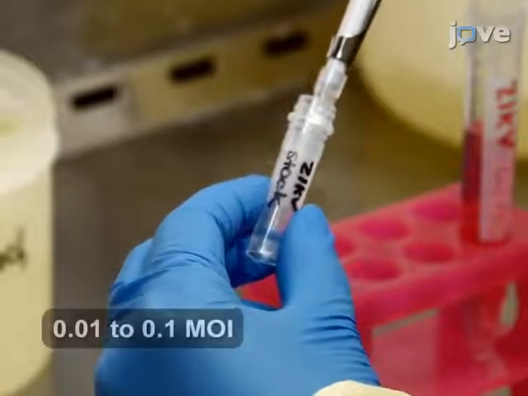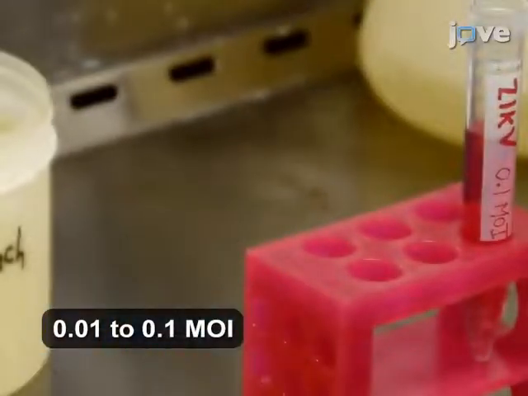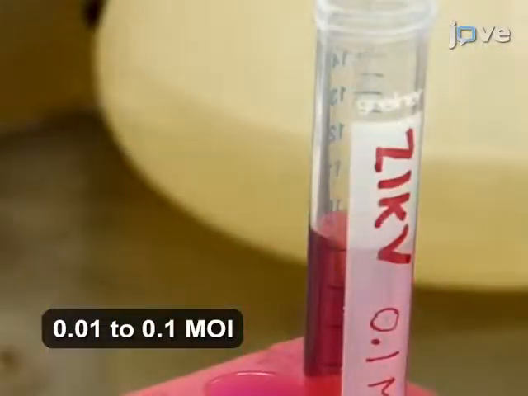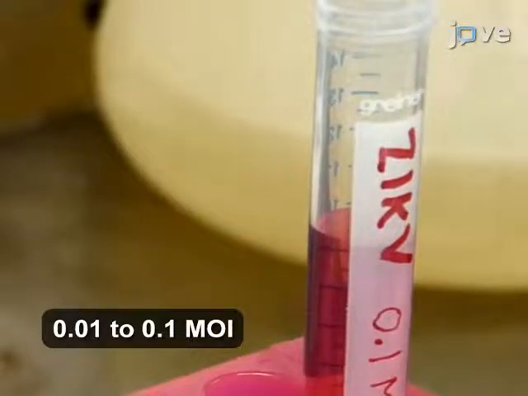The next day, prepare an appropriate multiplicity of infection of Zika virus inoculum in 10 milliliters of serum-free culture medium per flask. Safe handling of the virus is critical to prevent the spread of infection.